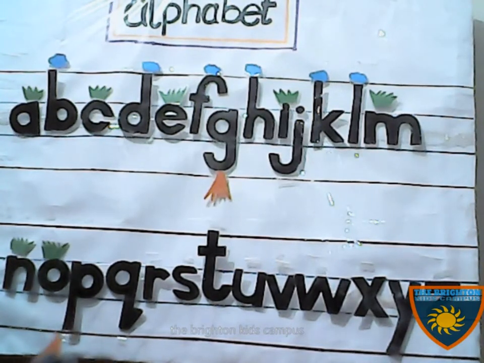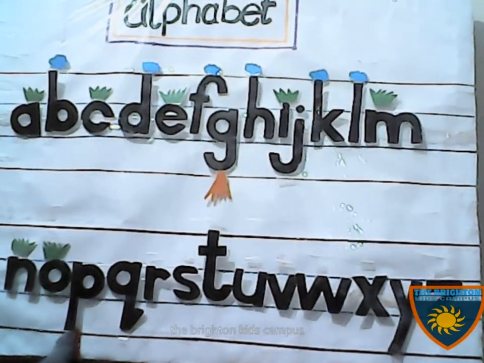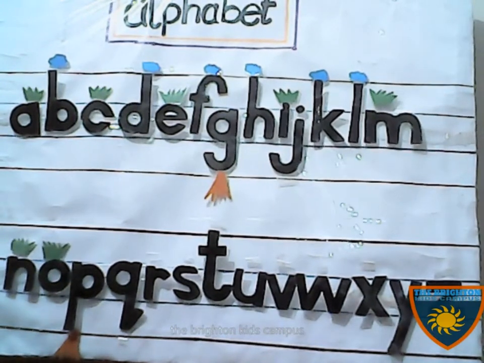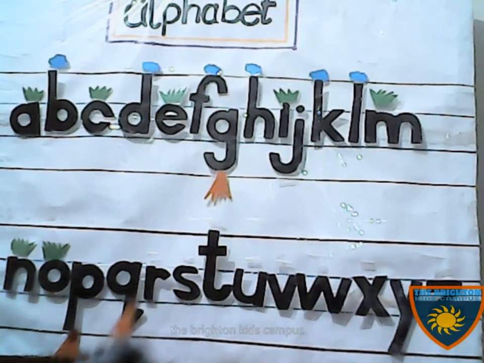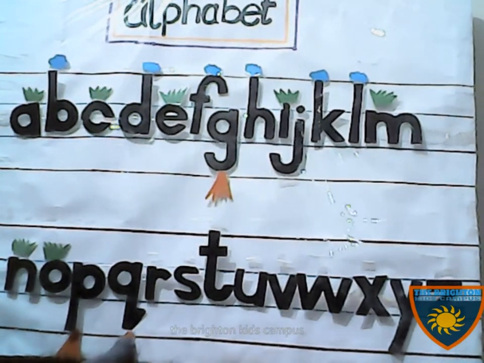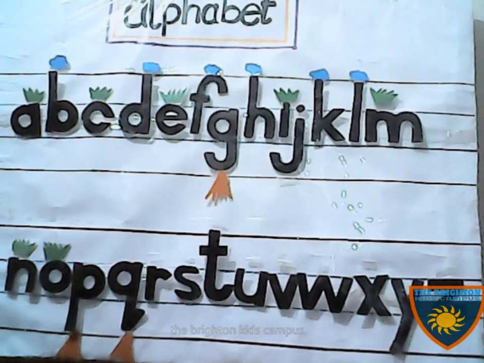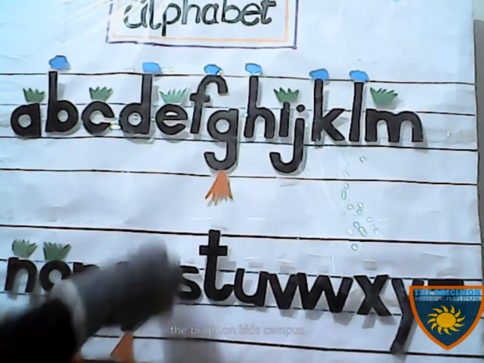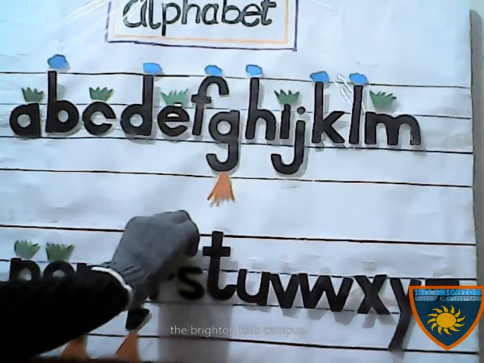P. P is a root letter. Put here. Root. Okay. Q. Q is also a root letter. Q, root, put here. Okay, R. R is a grass letter.